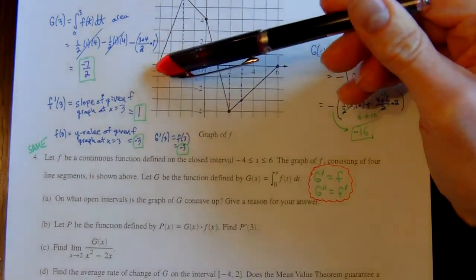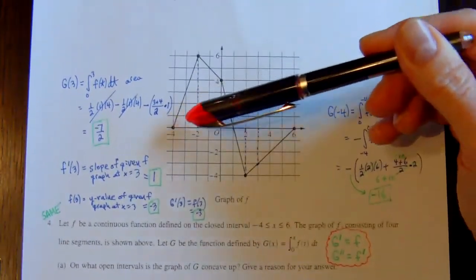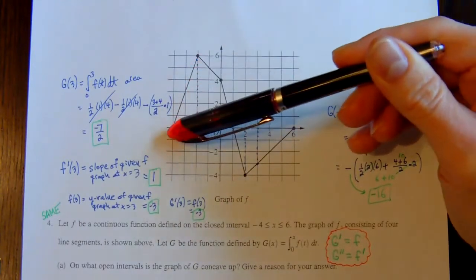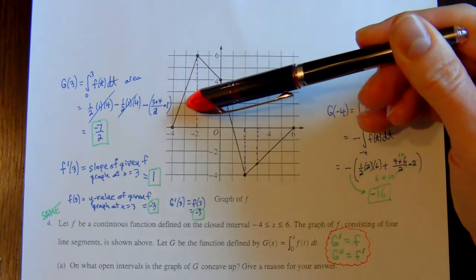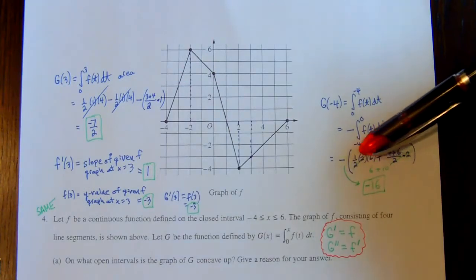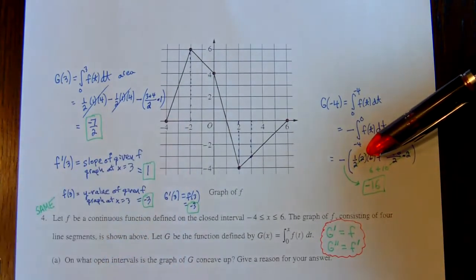So what I did, I drew in this little line segment right here. And I did 1/2 base times height. So 1/2 times 2 times 6. And that was all positive. So it's above the x-axis there. So keep that positive. So there's the area of that triangular piece.